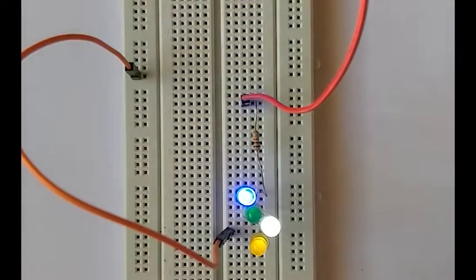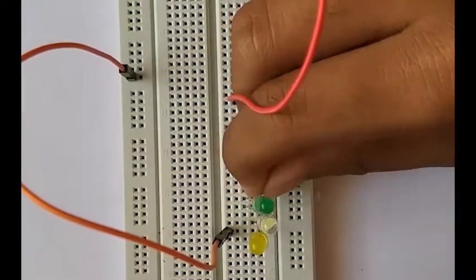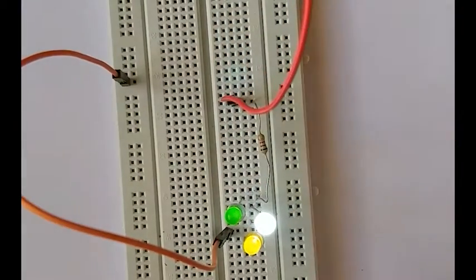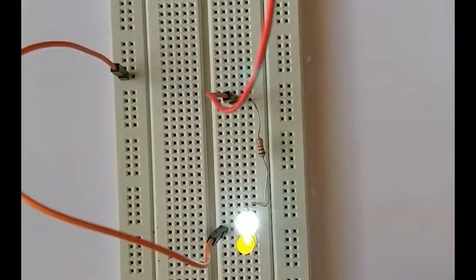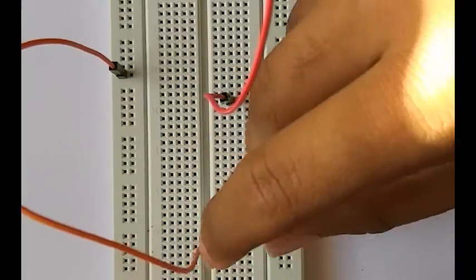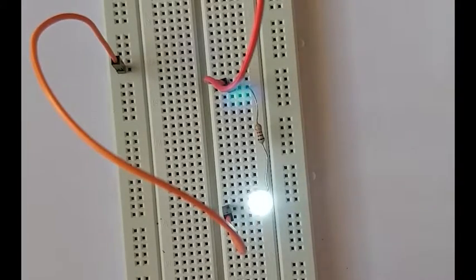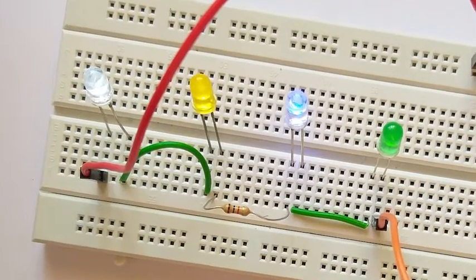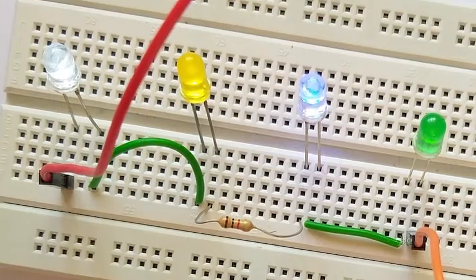You can observe that all the LEDs glow, but not as brightly as expected. It's because of the LED's resistance. As I remove the LEDs one by one, you can see them glowing brightly. Let us look at the alternative equivalent circuit with wires for clearer vision.